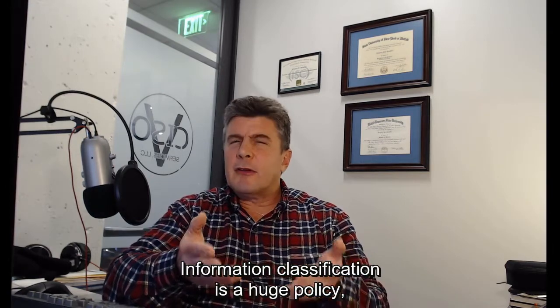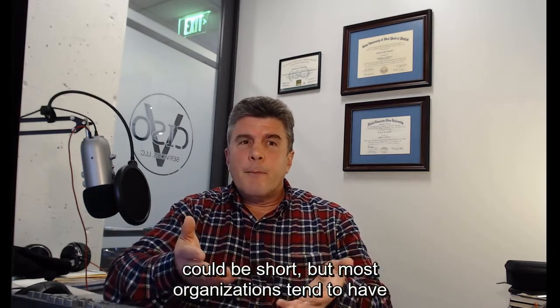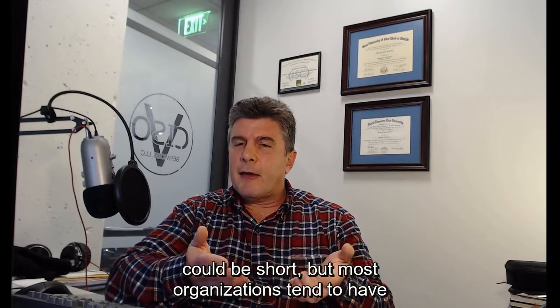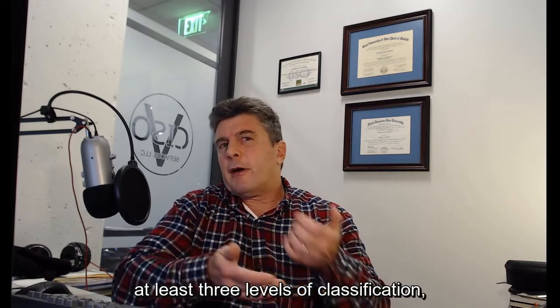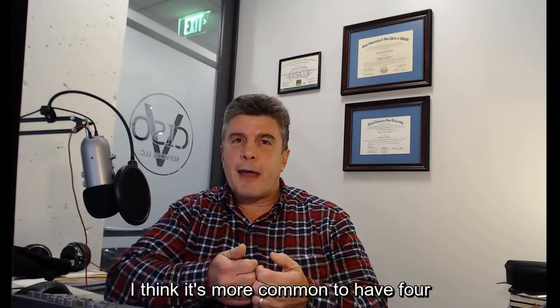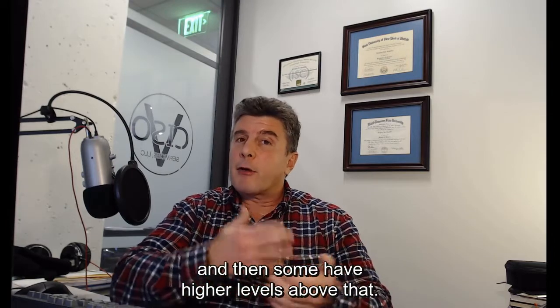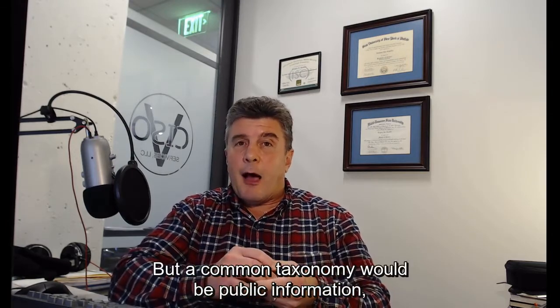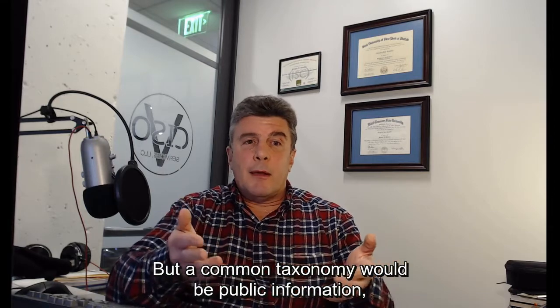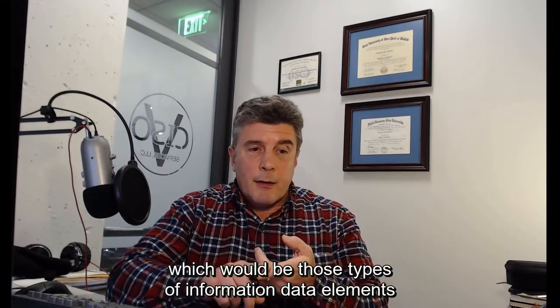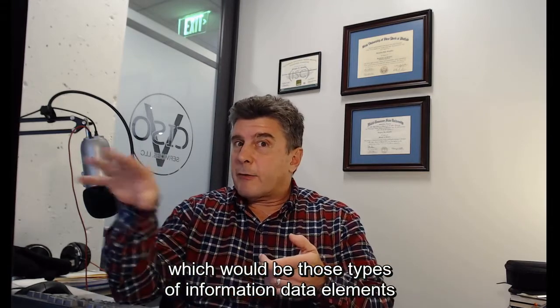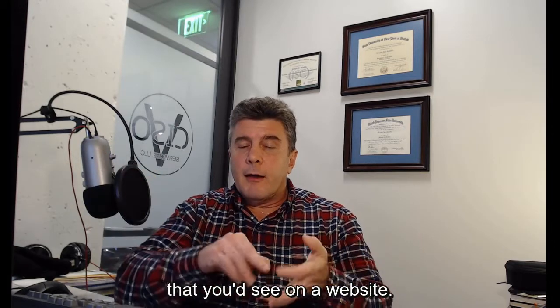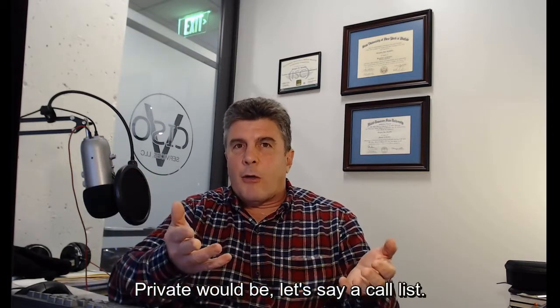Information classification is a huge policy. It can be short, but most organizations tend to have at least 3 levels of classification. I think it's more common to have 4, and then some have higher levels above that. But a common taxonomy would be public information, which would be those types of information data elements that you'd see on a website. Private would be, let's say, a call list.